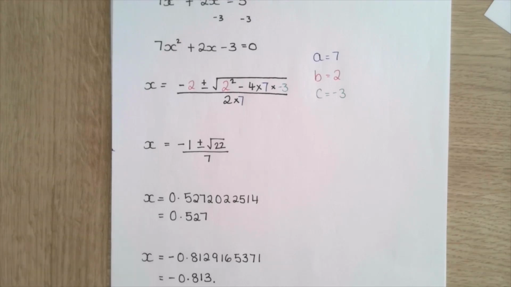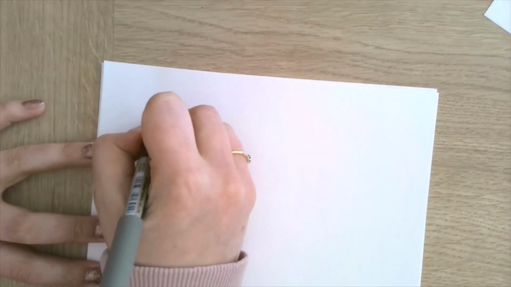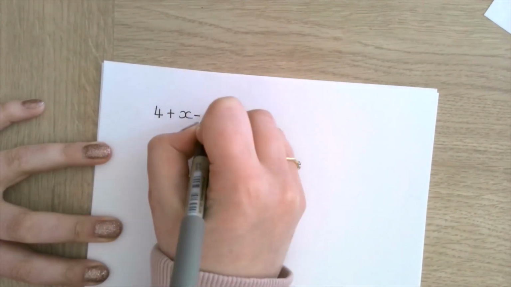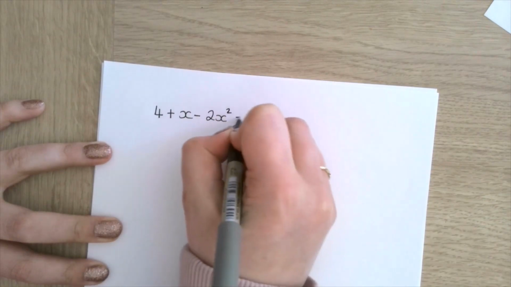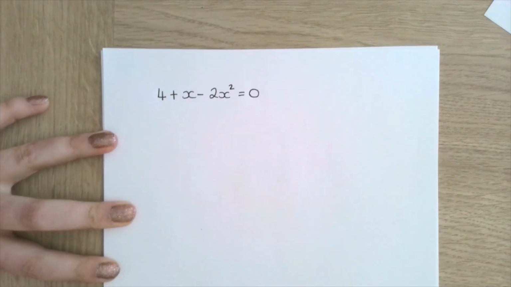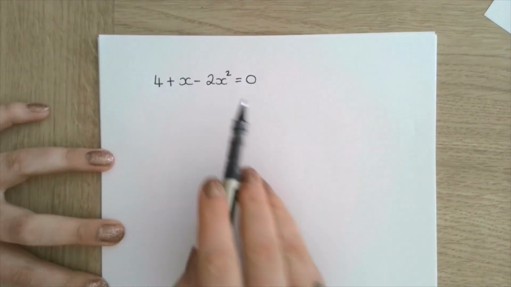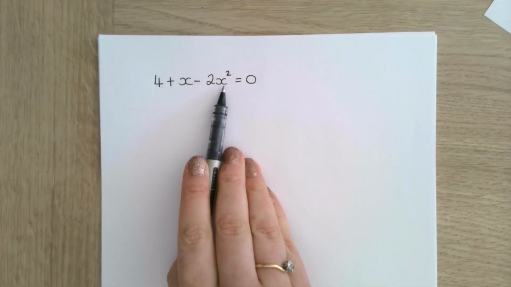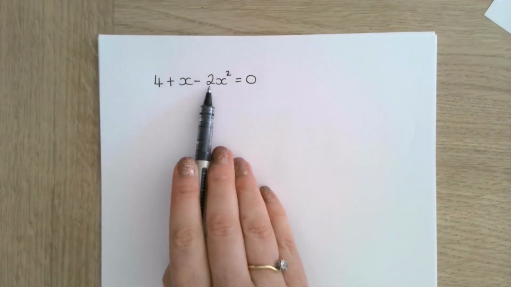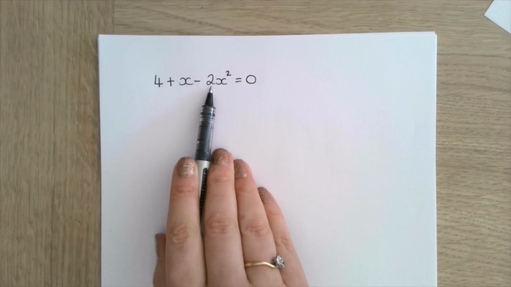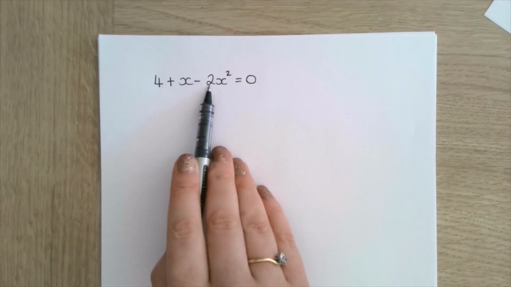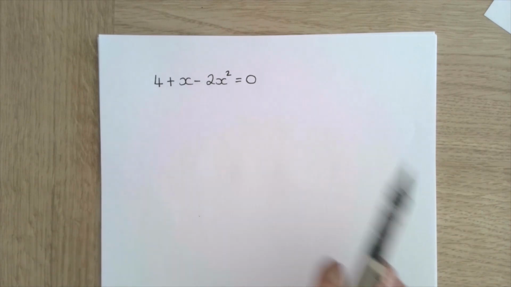Okay, my last example for using the quadratic formula is 4 plus x minus 2x squared equals 0. Now you can see here that the x squared is at the end. This is still the value of a. Please do not get confused that because this is at the end, this is now the value of c.